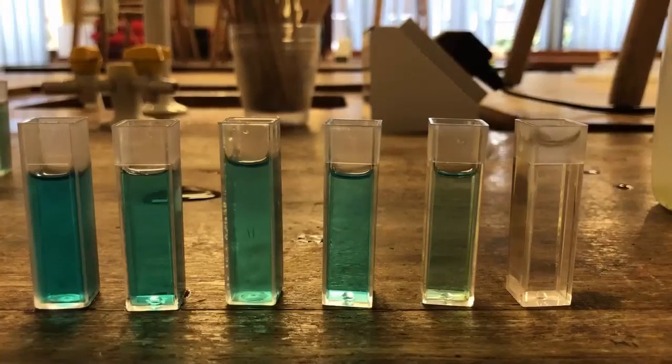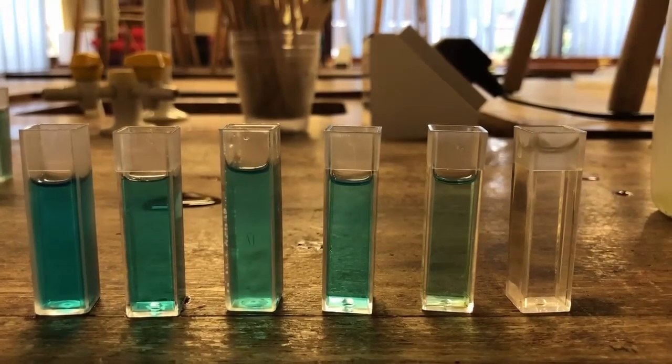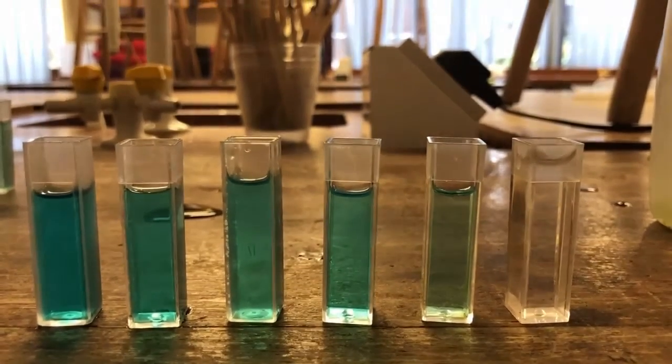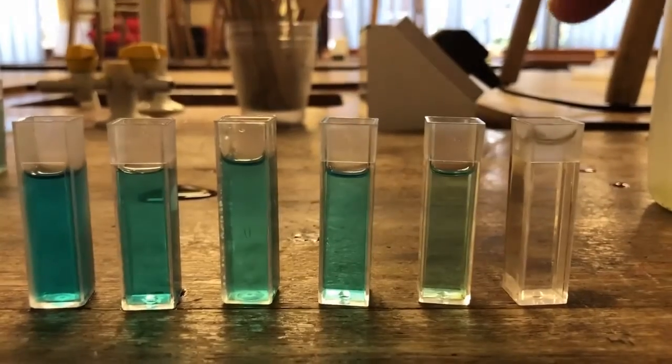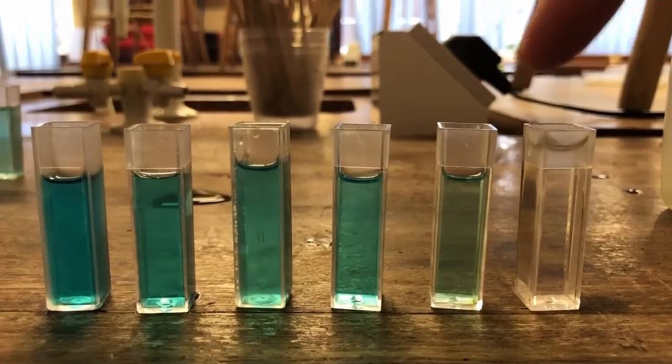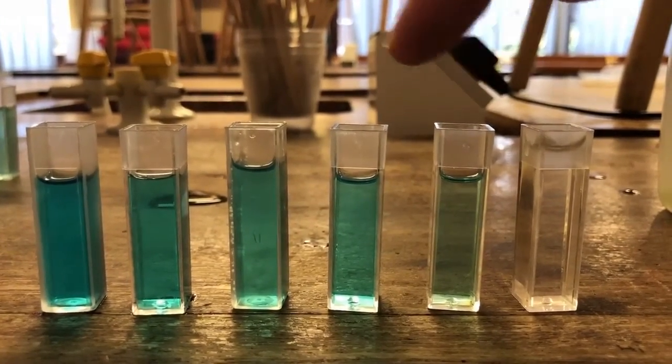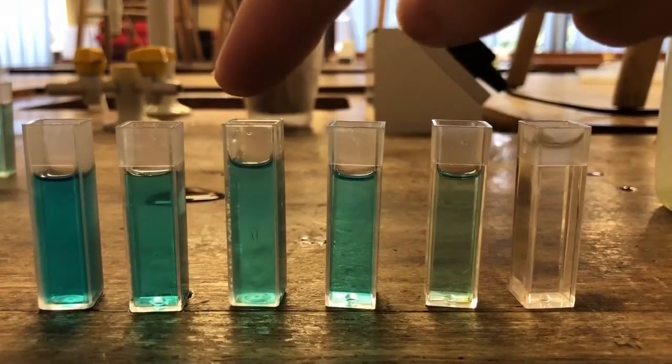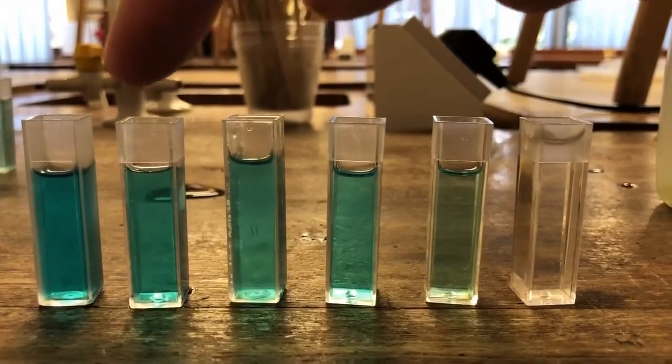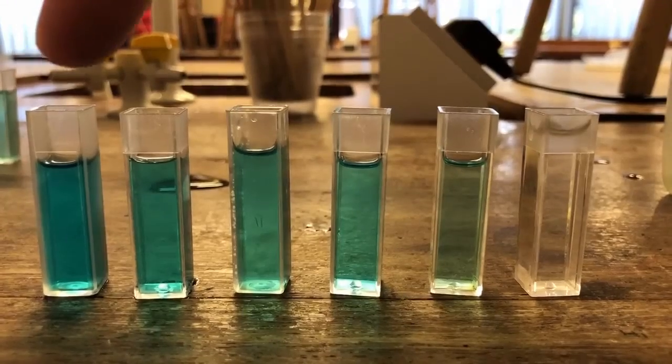To do this, I'm going to measure the absorbance of different concentrations of copper 2+ ions. Then together we'll plot the calibration curve. We'll plot the concentration against the absorbance and draw a line of best fit. Here are my 6 cuvettes with the 6 different concentrations of copper sulfate solution: 0 moles per decimeter cubed, 0.2, 0.4, 0.6, 0.8 and 1 mole per decimeter cubed.